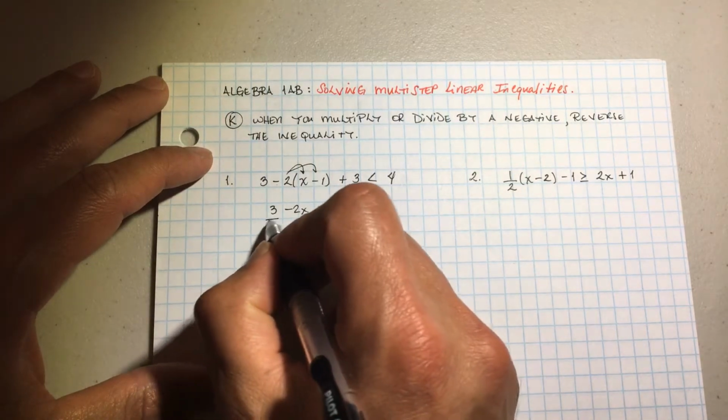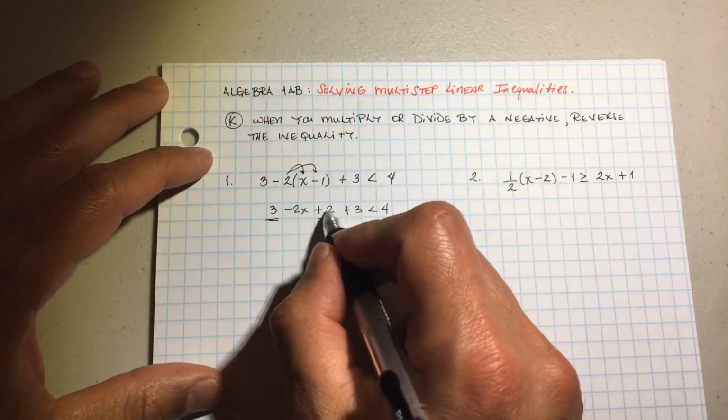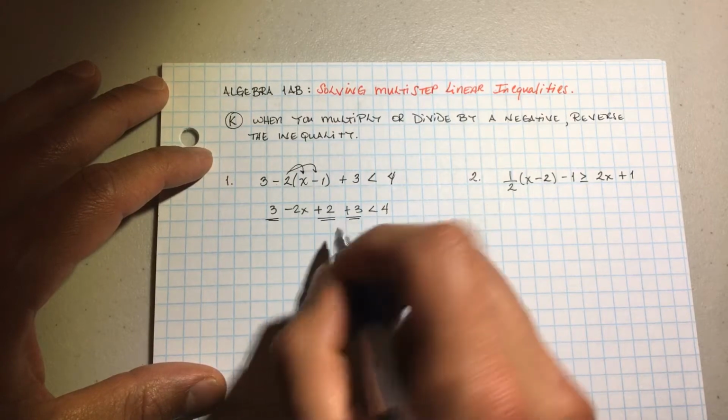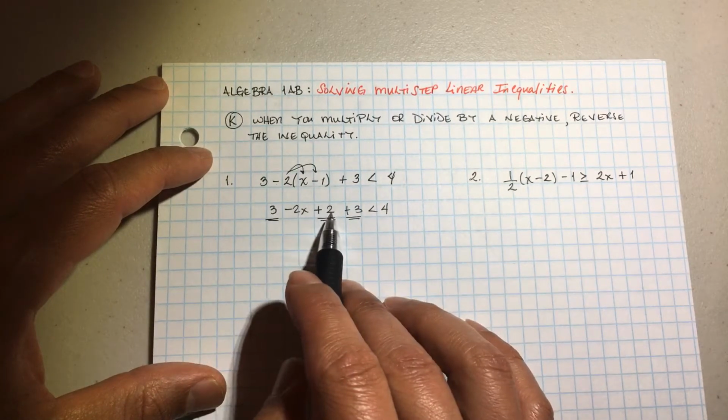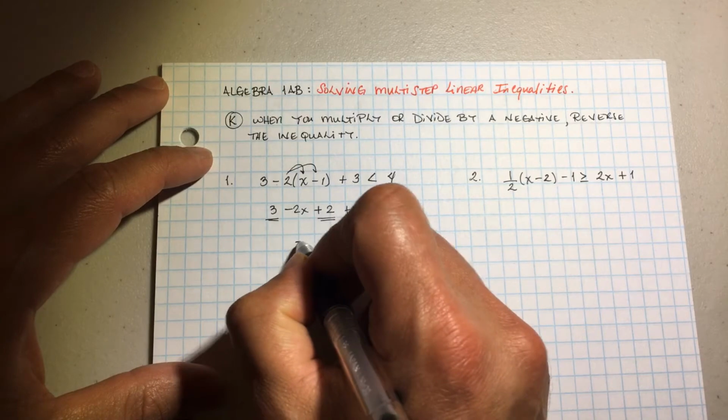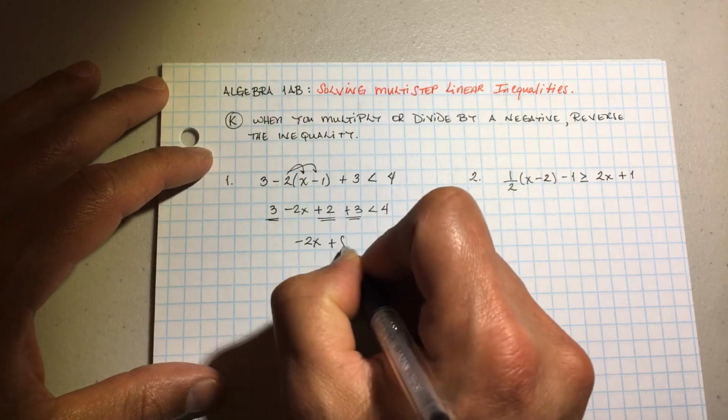So we have a 3 plus 2. Remember, you have to use the sign that's in front of that number. Plus 3. 3 plus 2 is 5, plus another 3 is 8. So we're going to write negative 2x plus 8.